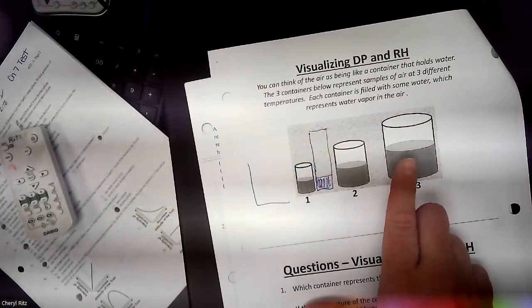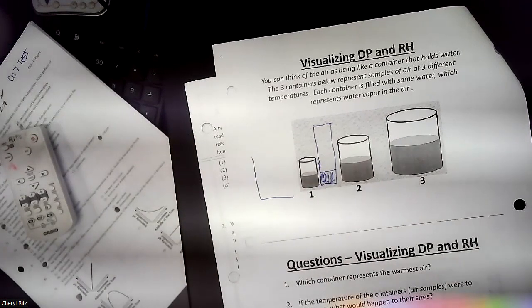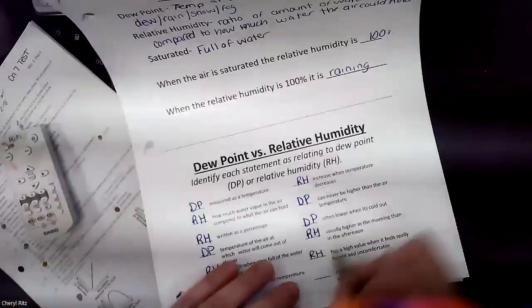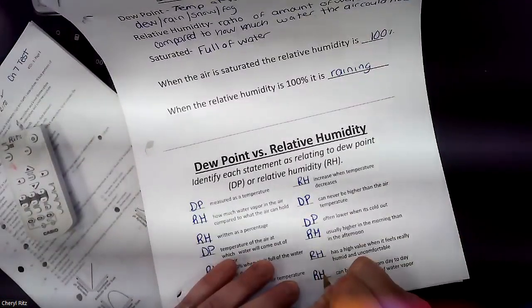What's the relative humidity in all three of these pictures? 50%. Do they have the same amount of water vapor though? No, that small one only takes a little bit of water to make it 50%. So the relative humidity stays the same, 50%, but the temperature is different. So the amount of water vapor actually changes. That one's relative humidity as well.